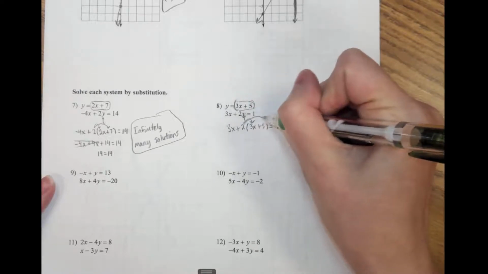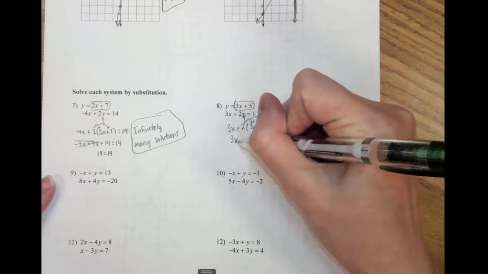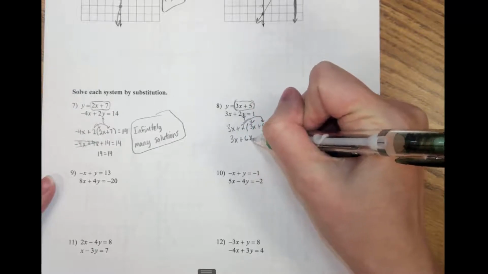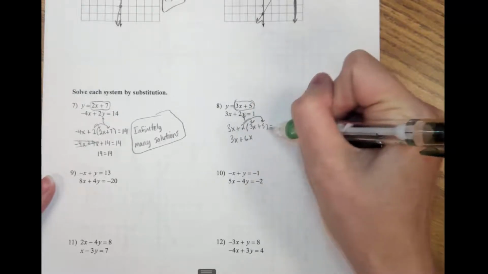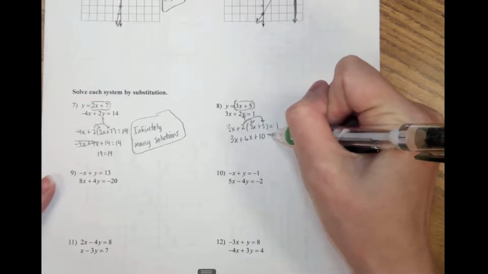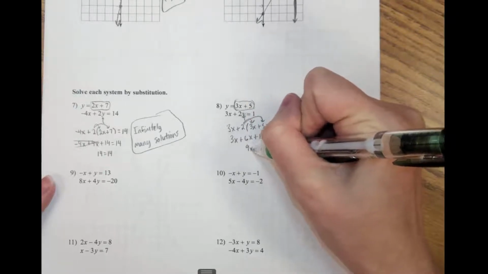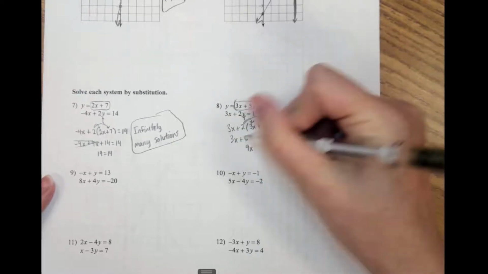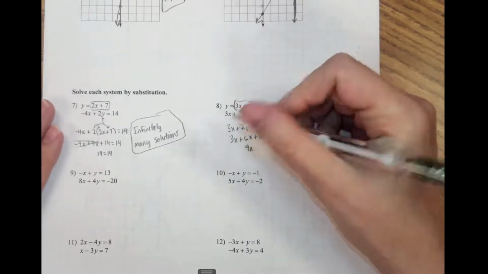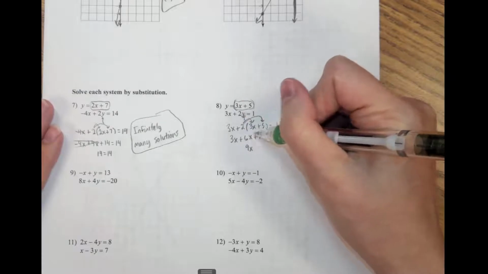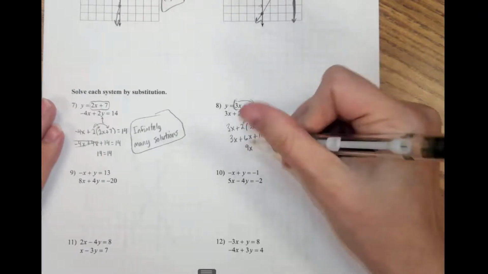So I need to distribute. So 2 times 3 is 6, and we put an x with it. 2 times 5 is 10. 3x plus 6x is 9x. Since they're on the same side of the equation, we just add them like normal. We don't subtract them. That would be if we were trying to move it to the other side for some reason.